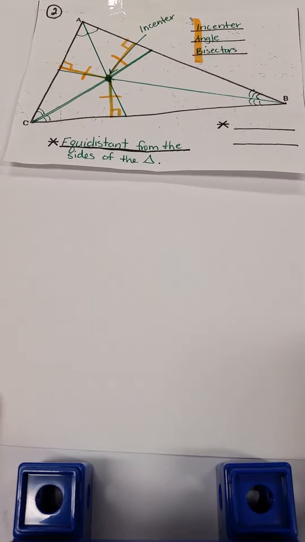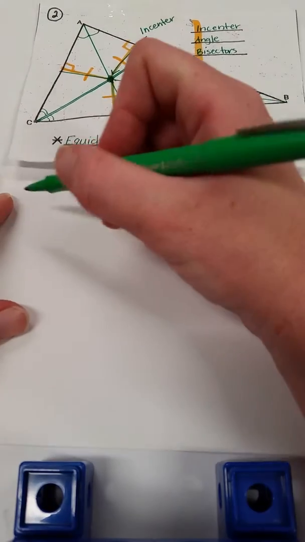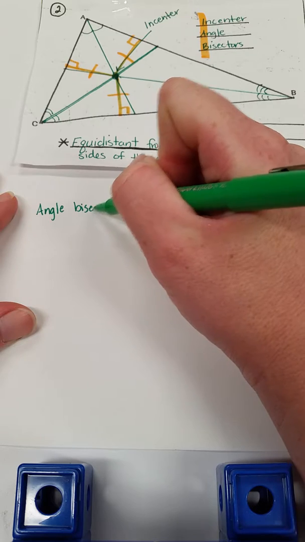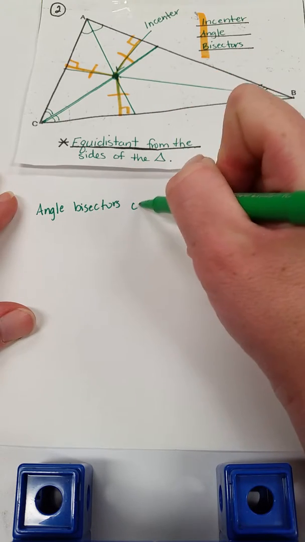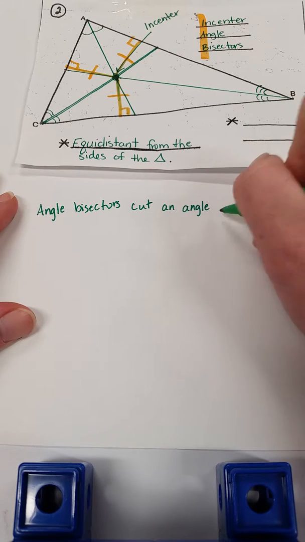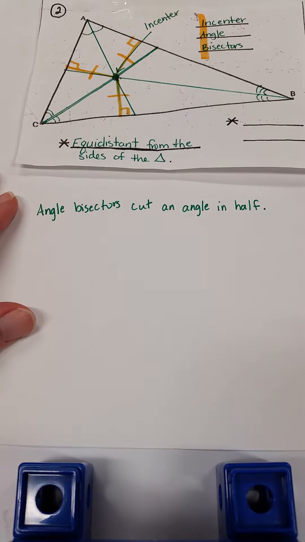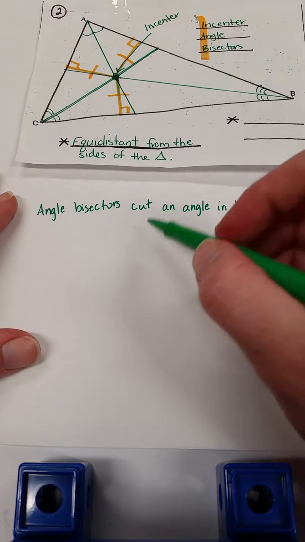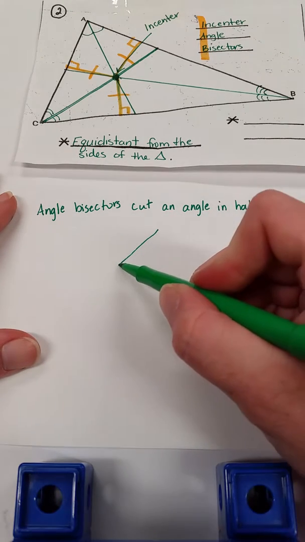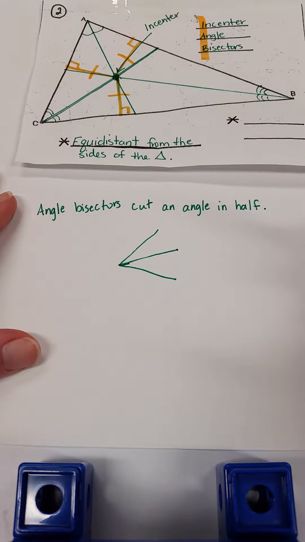And the incenter is made of angle bisectors. So right underneath your picture, I want you to write angle bisectors cut an angle in half. Angle bisectors cut an angle in half. And I want you to draw an angle and then draw an angle bisector that looks like it's cutting it in half. You can just eyeball it.